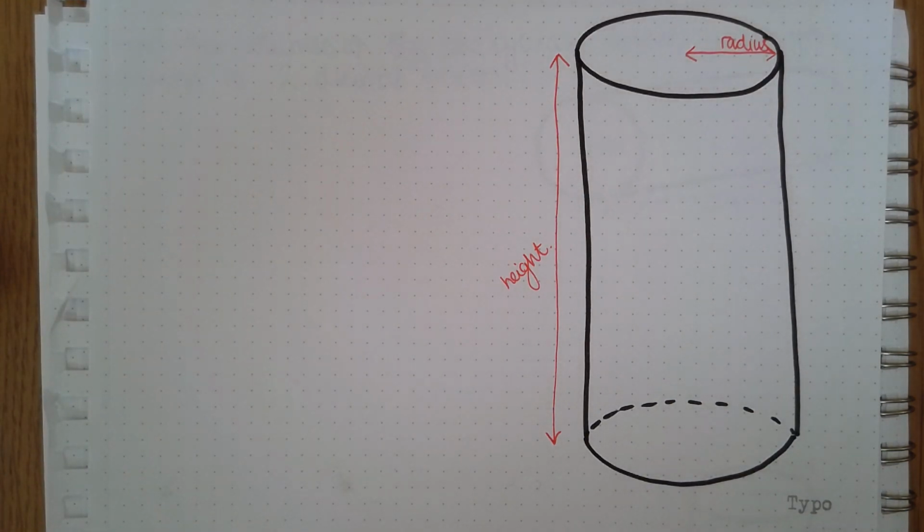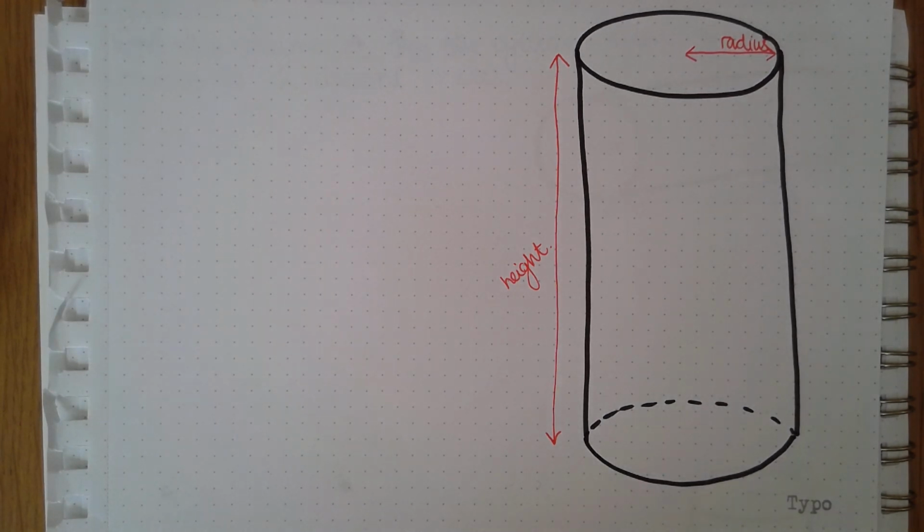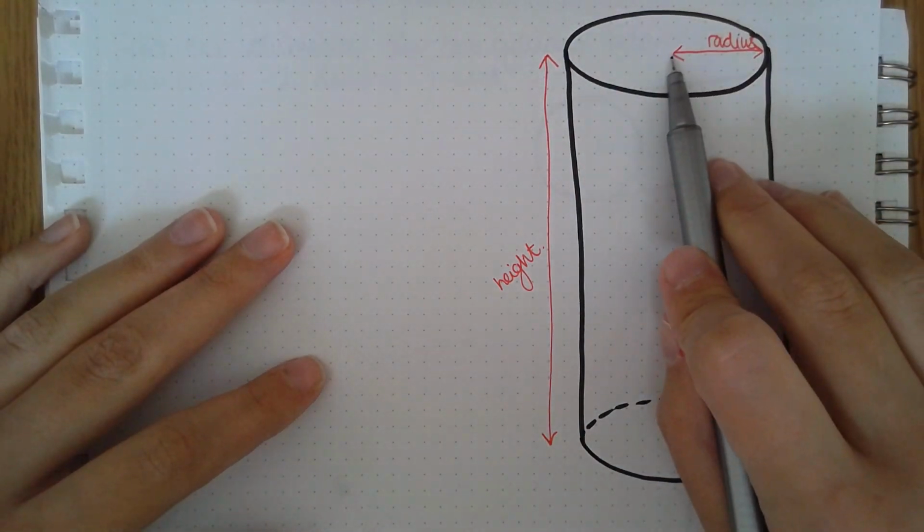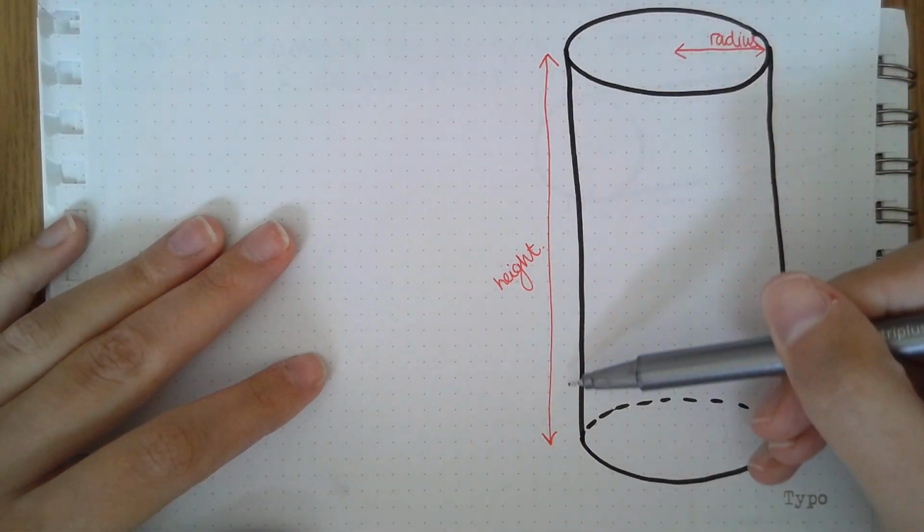So we need to look at finding the volume of a cylinder. A cylinder is obviously a 3D shape, like a glue stick or a normal water bottle that goes straight down both sides. Or a sellotape roll is even a cylinder shape. So you've got to imagine that this is 3D. We know that this is the radius and this is the height.